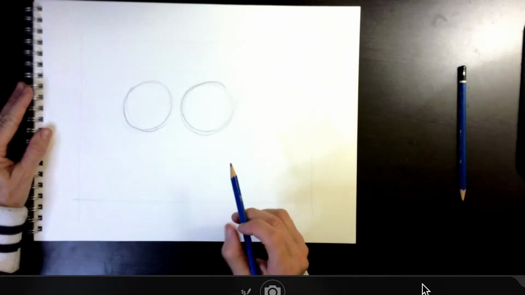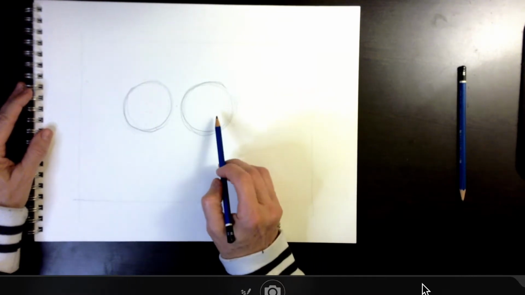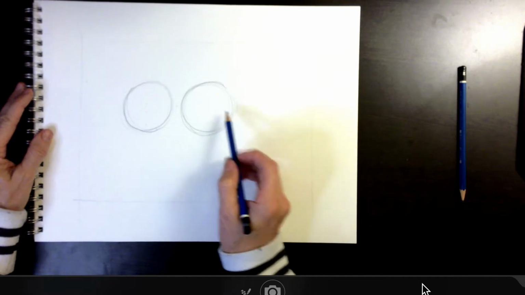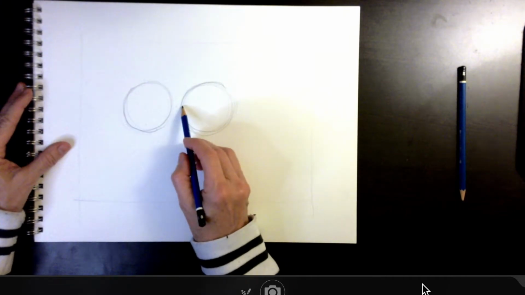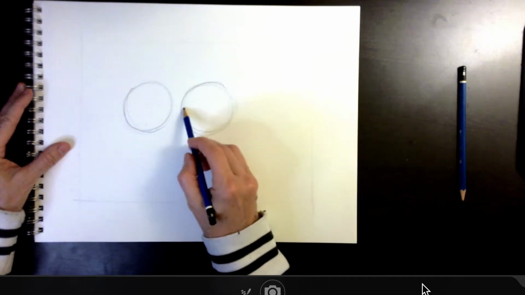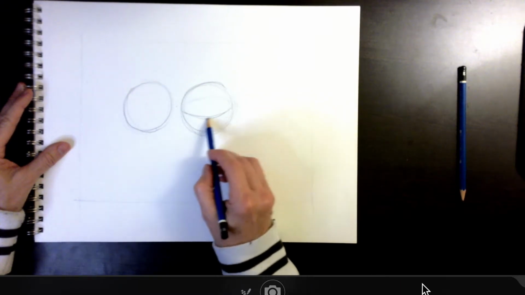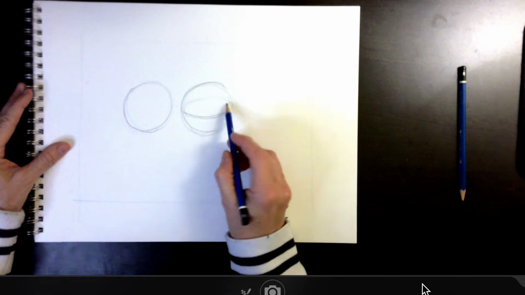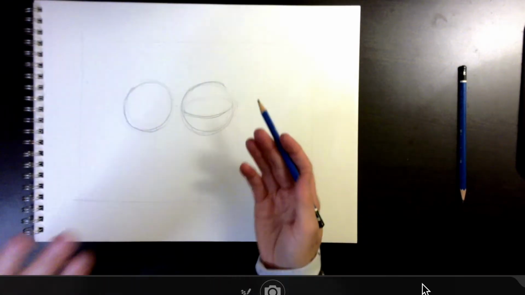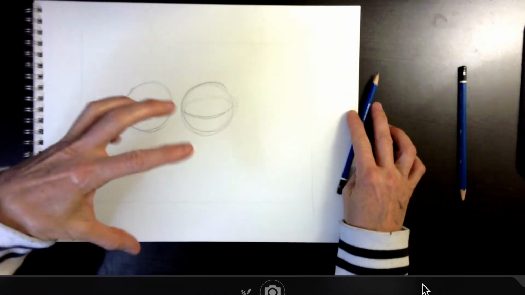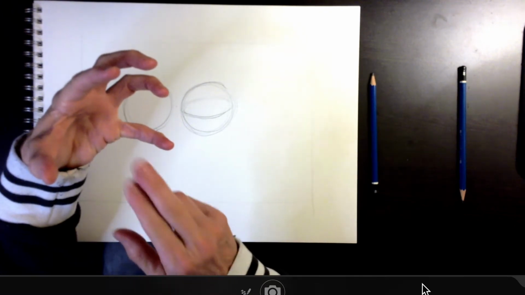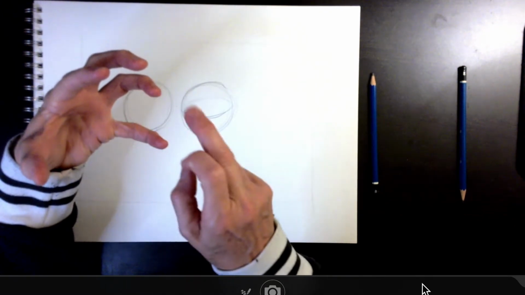One simple strategy to start making a flat two-dimensional shape look like it has the illusion of three dimensions is to apply a cross-section. Okay, so a cross-section is basically if you slice a form in half, it's going to be the shape of the slice.